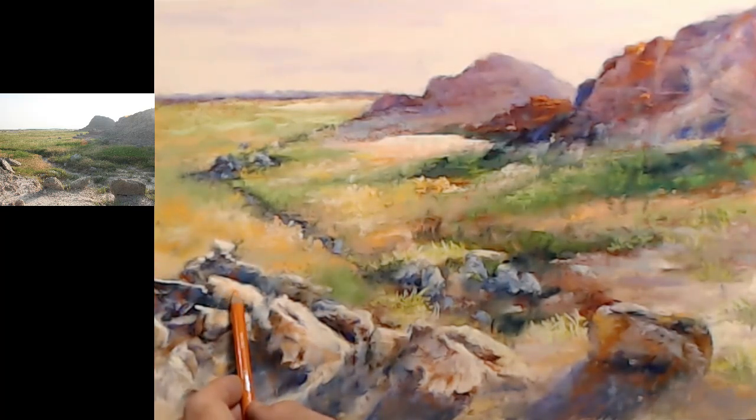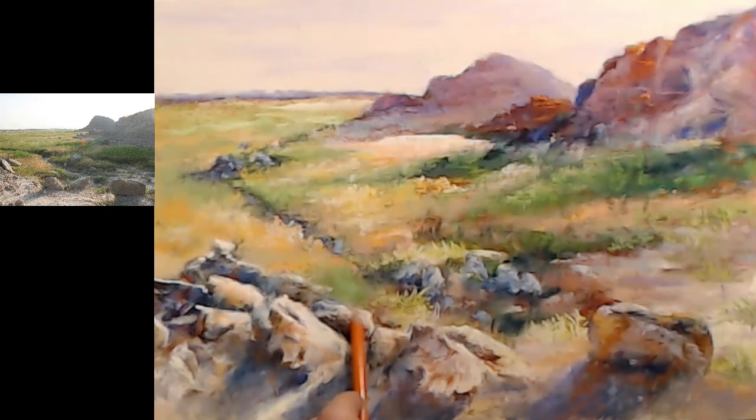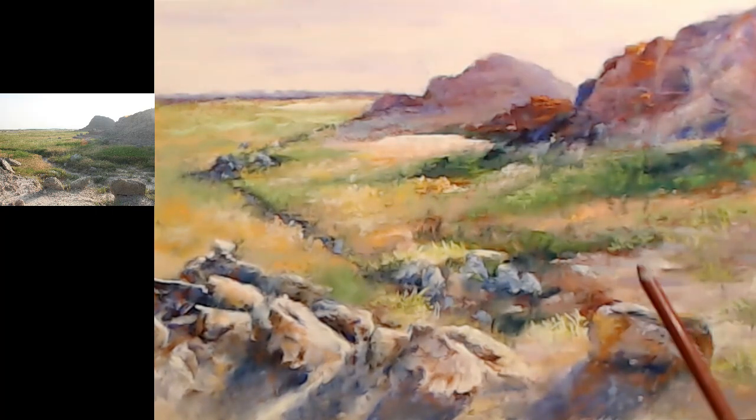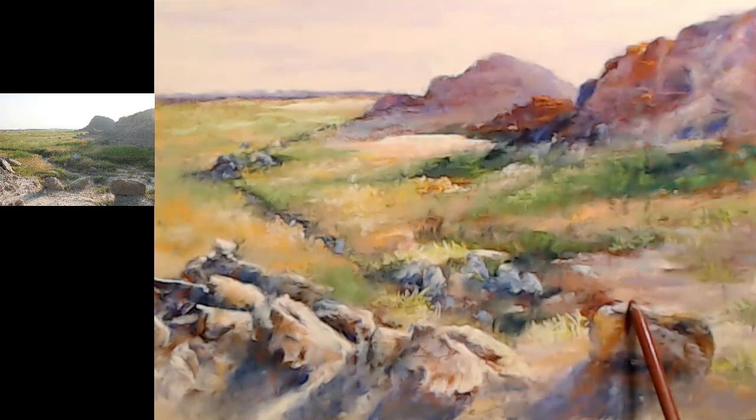Number four, value, temperature of light and value, the colors, the brush strokes of the painting or the pastel strokes, the edges, good hard edges around the focal point, for example, like we have here. It's a pretty hard edge there at the light spot at the upper center of the painting. Transitions of lights to darks and the shadows that we worked here.